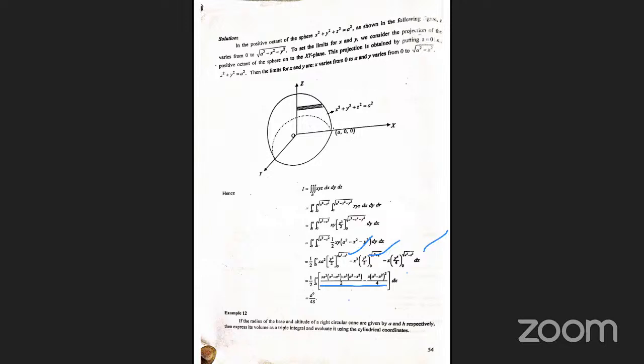Again we have to simplify. At the end we have to do the integration with respect to x. Again we substitute all the formulas and substitute the limits, 0 to a.